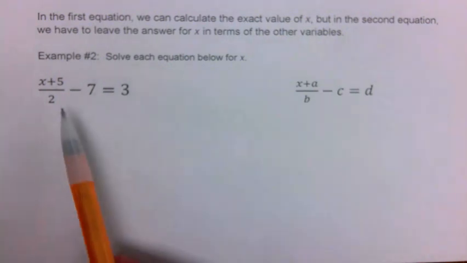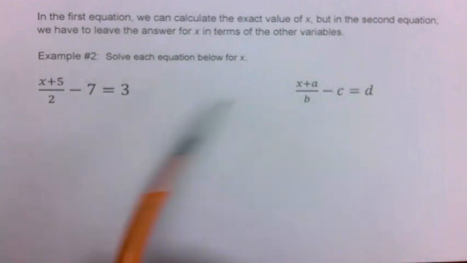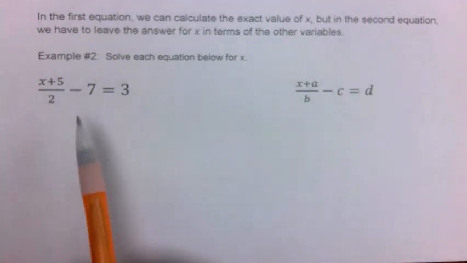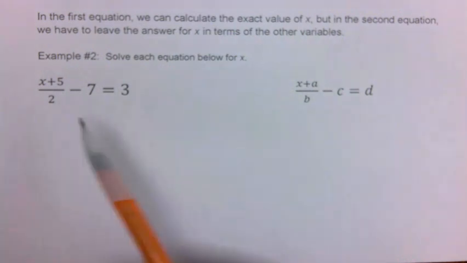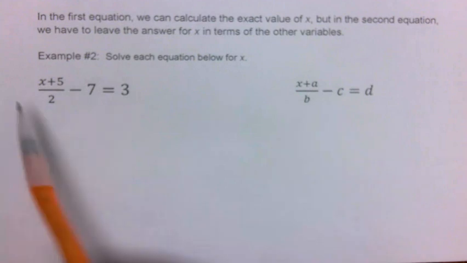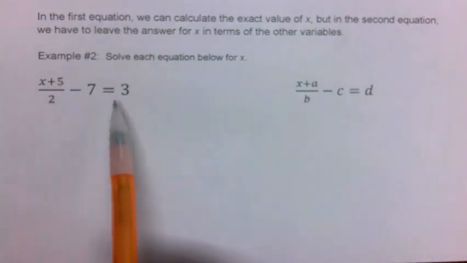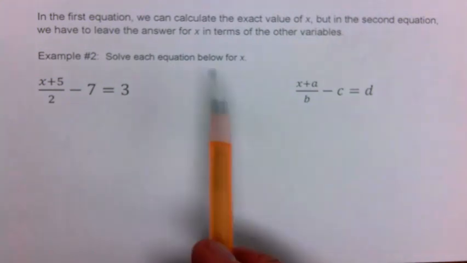Once again, notice that these two equations are structured in the same way. So I'm going to start with the equation on the left. I'm going to follow my steps for the equation on the left to try to isolate x for the equation on the right. So looking at this equation here on the left, x plus 5 divided by 2 minus 7 equals 3. Our goal again is to figure out what x is, isolate x.